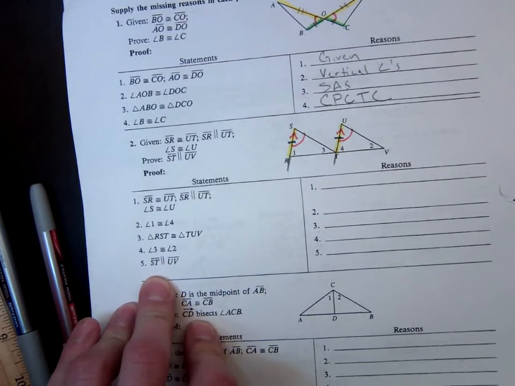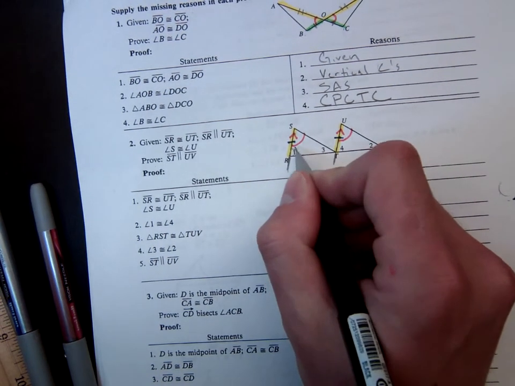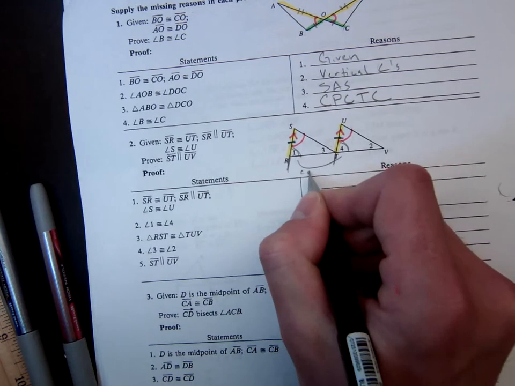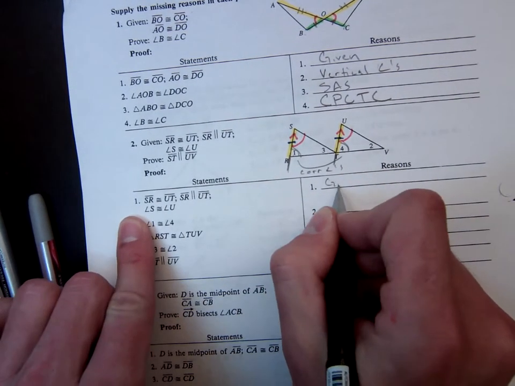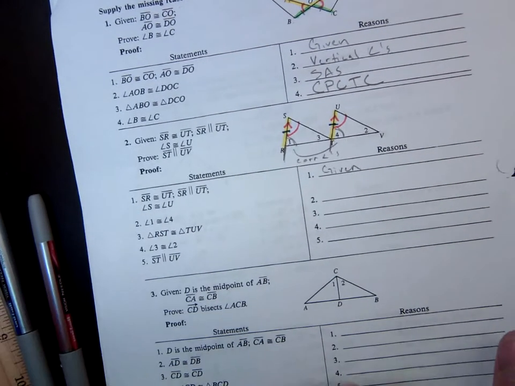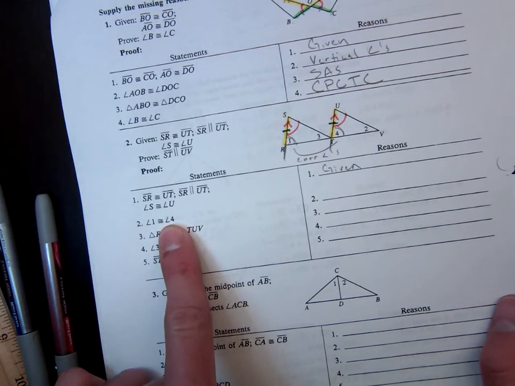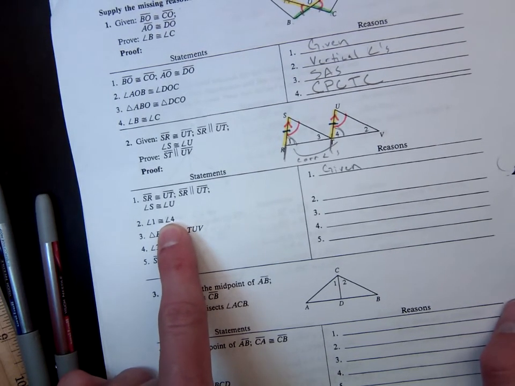So we want to keep that in mind because that's going to be used in the proof later. Okay? And we can maybe put a mark there and make a note that that's because of corresponding angles. So the first statement is just given. The second statement, Krishna? Second statement, angle 1 is congruent to angle 4. What did we say that was?